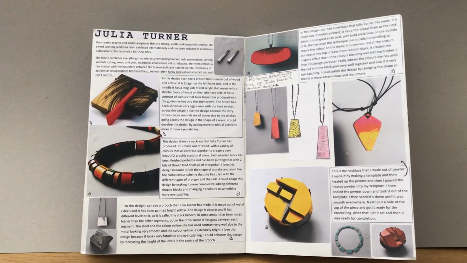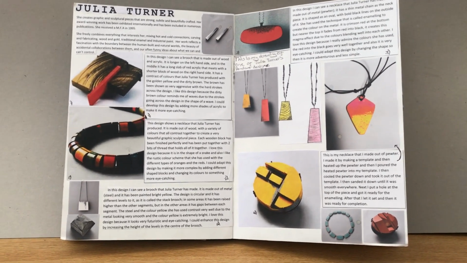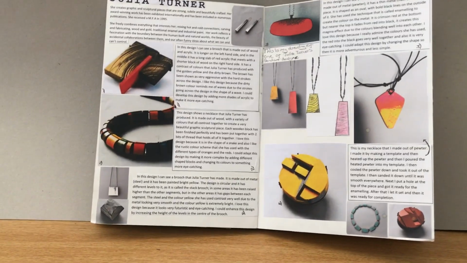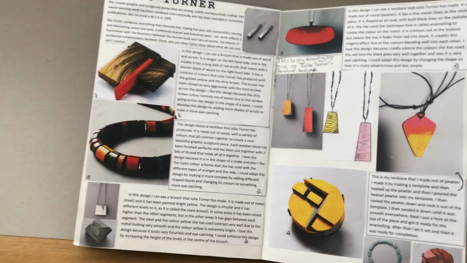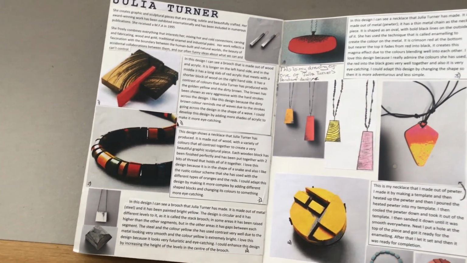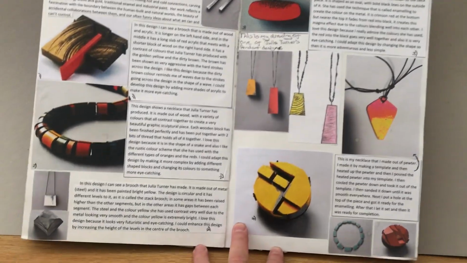So in this case, it's a jewelry project. The whole theme was about color and pattern. So the student found this person called Julia Turner, and they got a little bit of information about them, a range of images. They've done some nice drawing, and just in here, a nice experiment in their style.